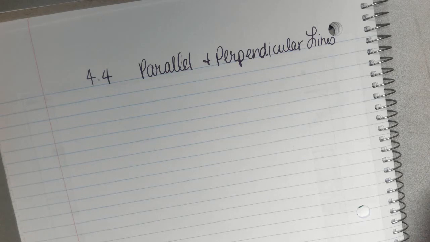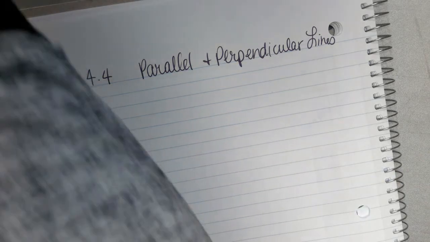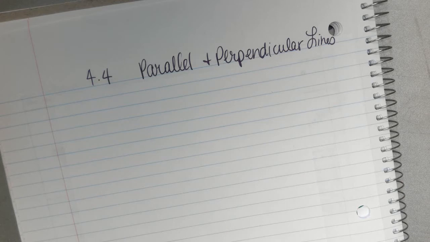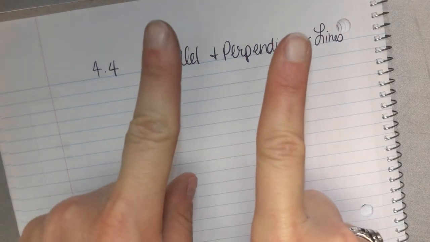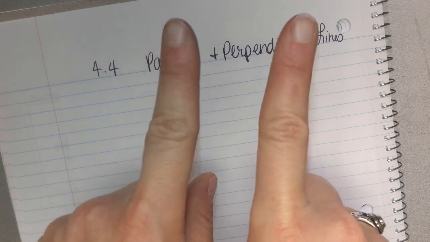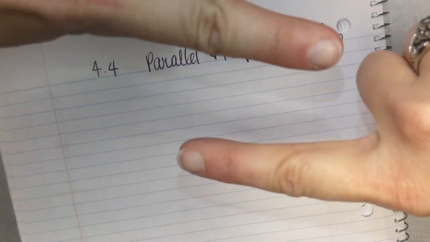So let's think about what we know about parallel lines. With your hands right now, I want you to make two parallel lines. Remember what parallel lines are? Parallel lines are lines that run in the same direction, and they are the same width apart the whole way across. You could make something like this. That's a parallel line. Also, these are parallel lines.